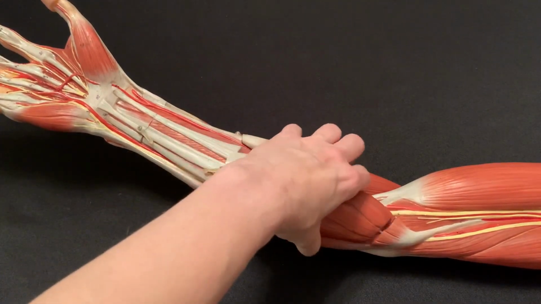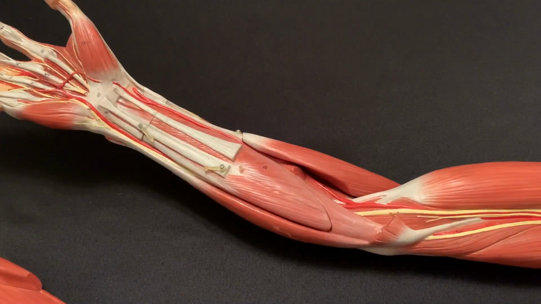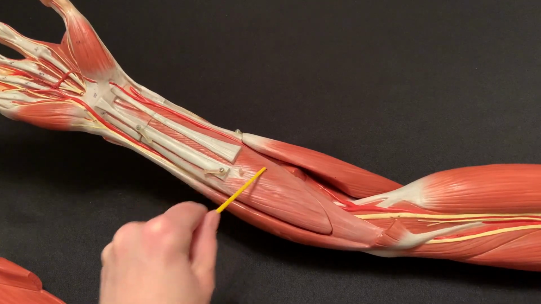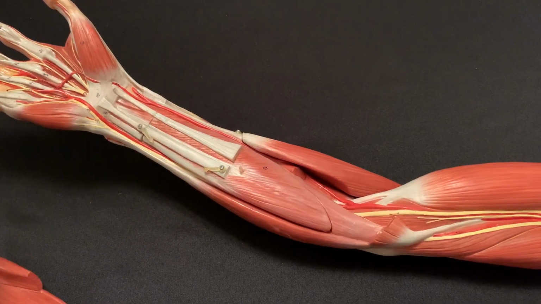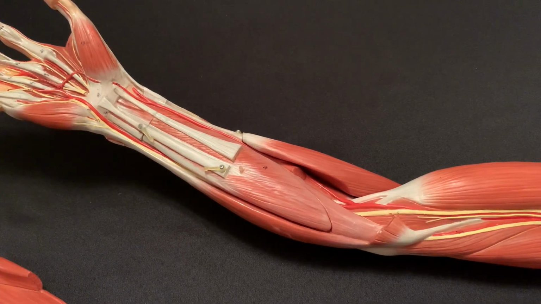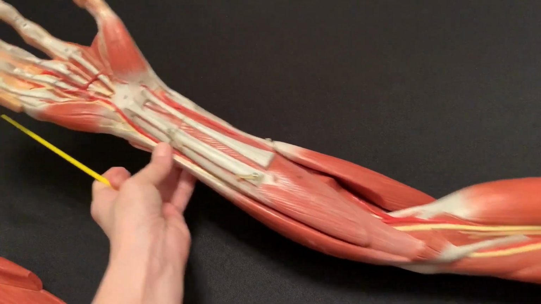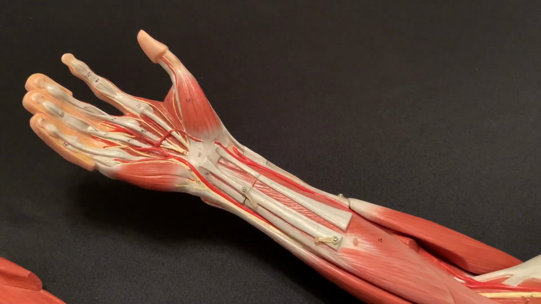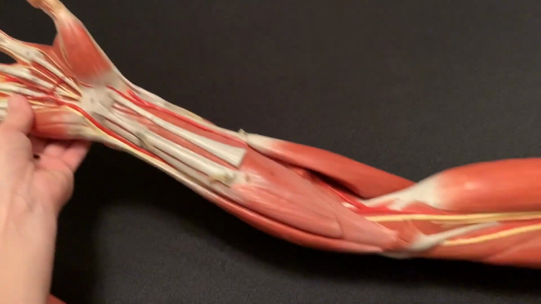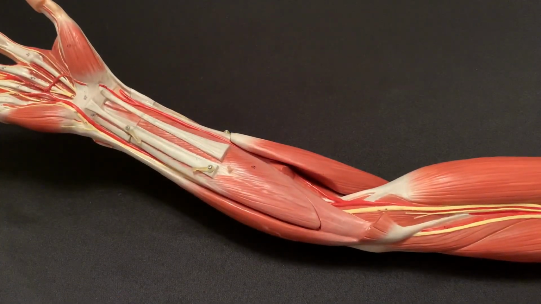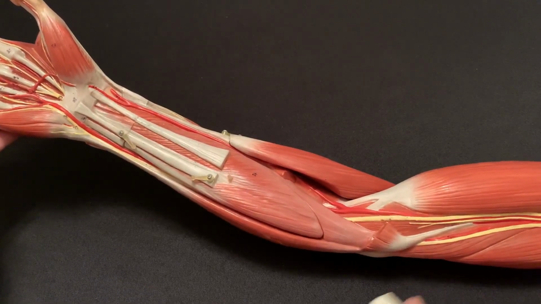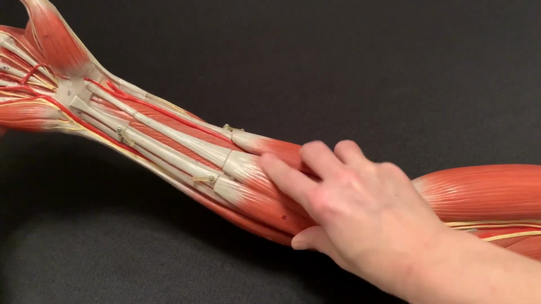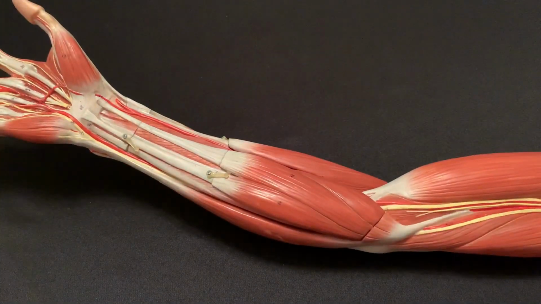Let's go ahead and remove this, and you can get a better view of this muscle. It's a very wide and very flat muscle, and it is going to go all the way down to the palmar surfaces of the middle phalanges of digits 2, 3, 4, and 5. So that's the flexor digitorum superficialis. That takes care of all of those muscles here on the flexor side. I'm going to put this back on here now. We'll take a peek at that afterwards.